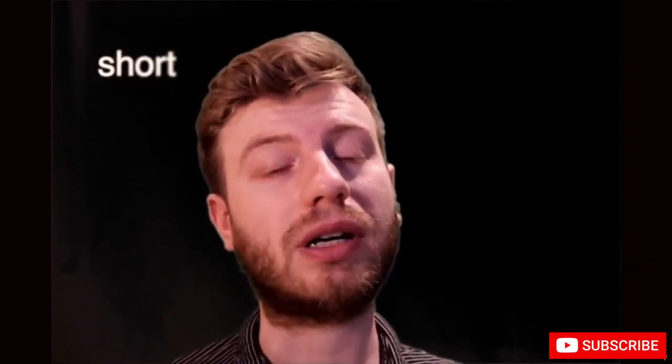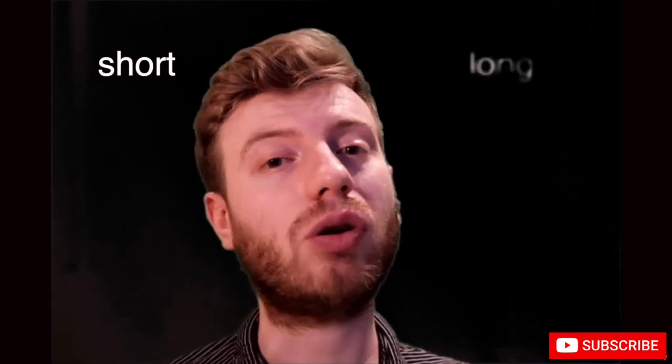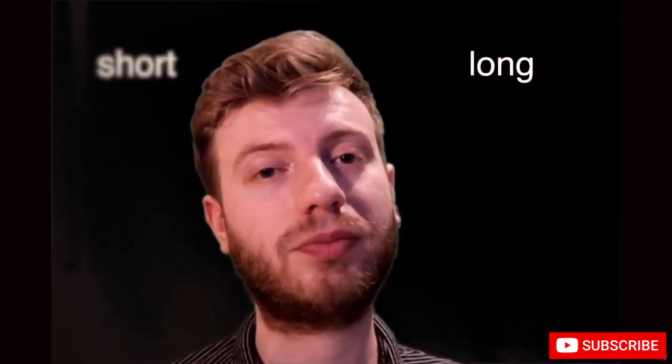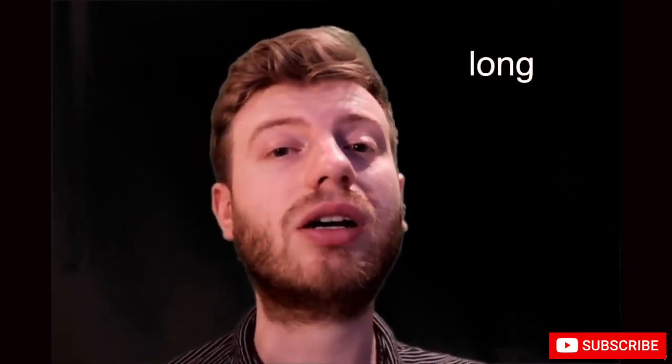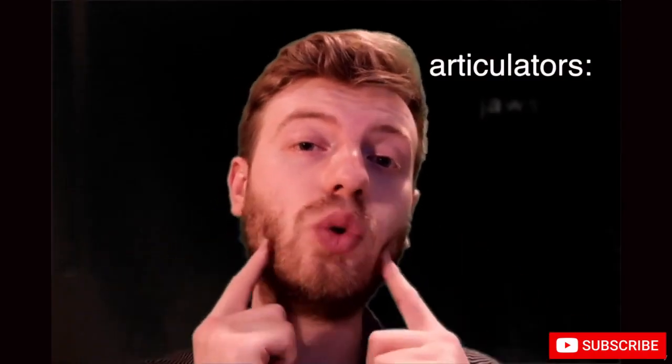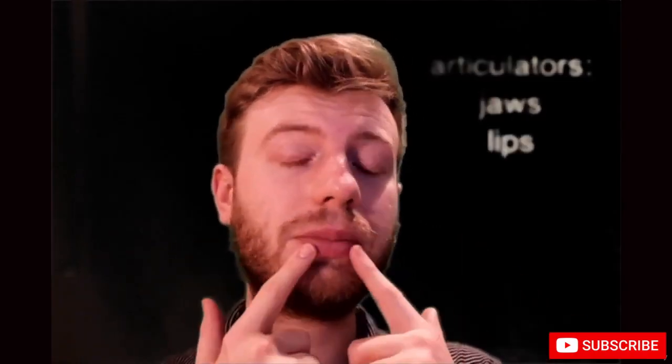Vowels are characterised by their length. So we have short vowels and we have long vowels. How they are articulated is also important. So we look at the articulators. These are the jaws, the lips, and the tongue.